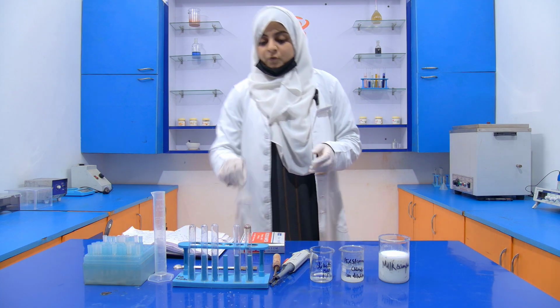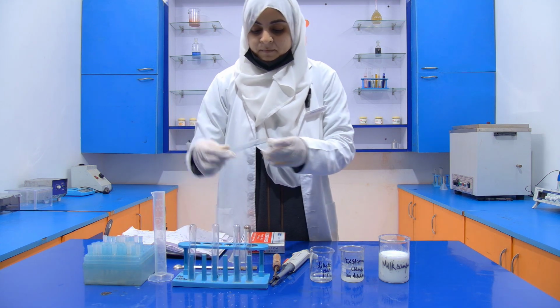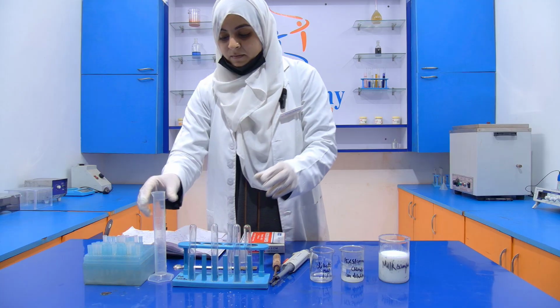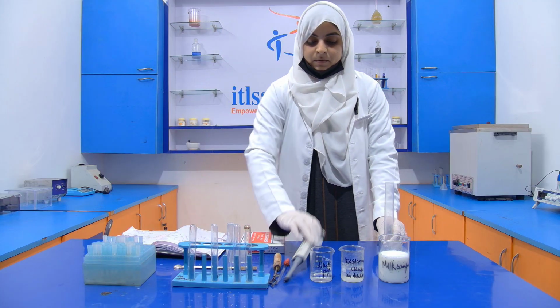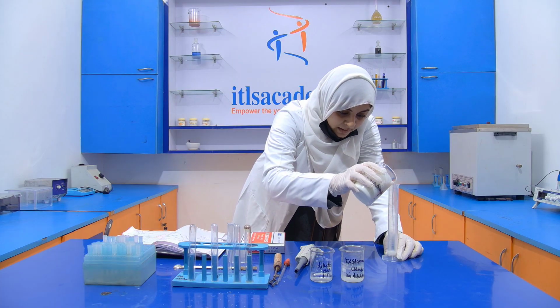Now what we have to do, first we take a test tube. In the test tube I am going to add 10 ml of our milk.